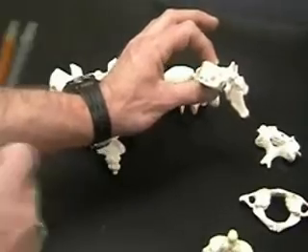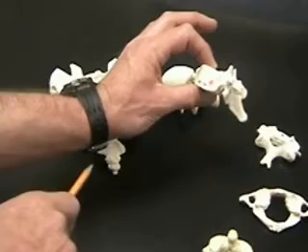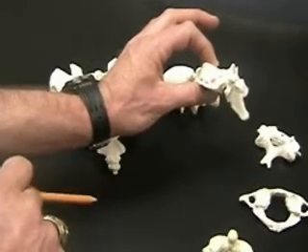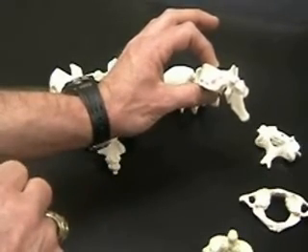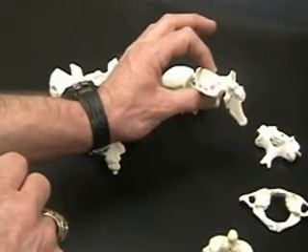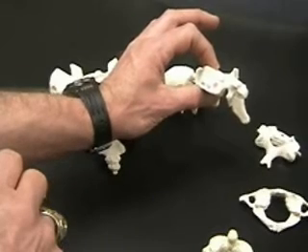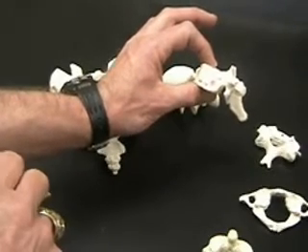Nevertheless, the thoracic vertebrae have the long, slender spinous process. It's not bifurcated. And on the transverse process and the body, you will see articular surfaces for the ribs. Again, the head of the rib articulates with the body of the vertebra. The tubercle of the rib articulates with the transverse process of the vertebra.